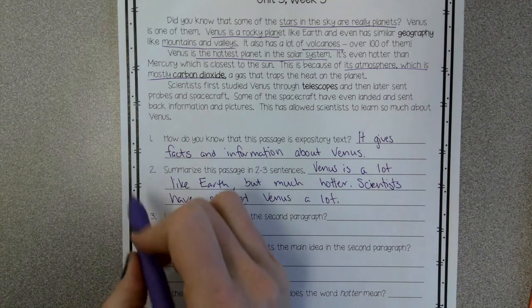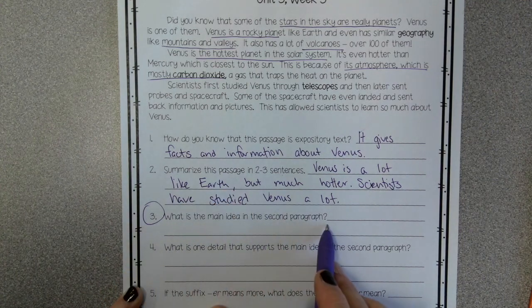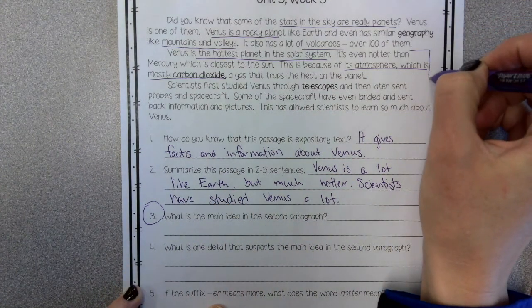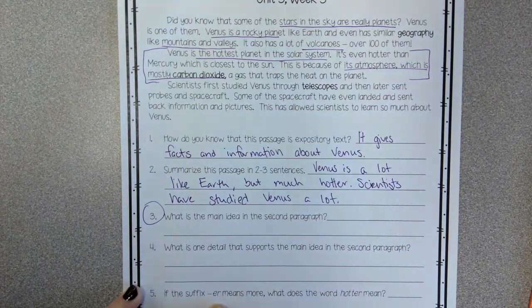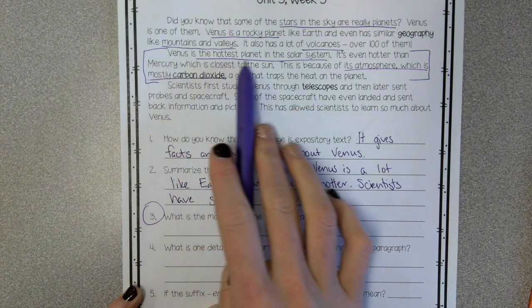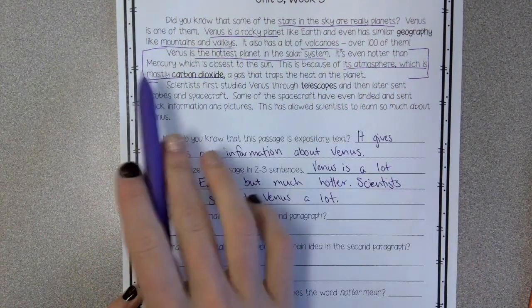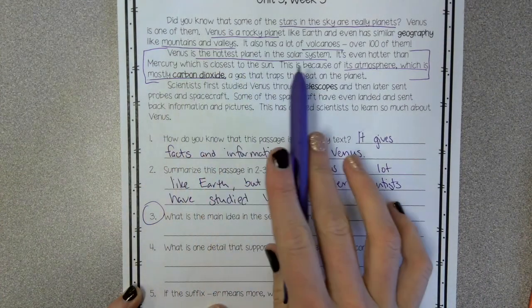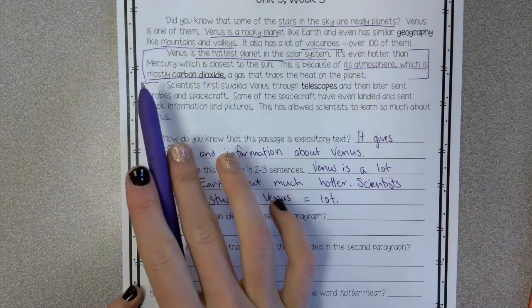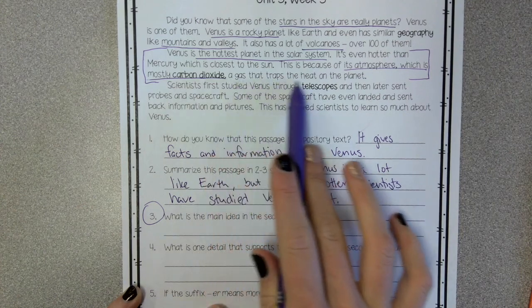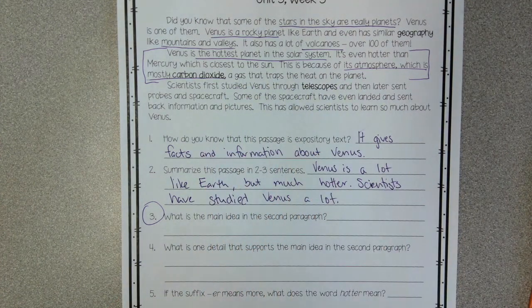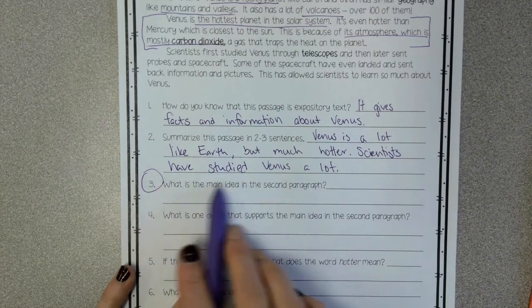Along that same line then, for number 3, what is the main idea in the second paragraph? This right here is the second paragraph. Venus is the hottest planet in the solar system. It's even hotter than Mercury, which is closest to the sun. This is because of its atmosphere, which is mostly carbon dioxide, a gas that traps heat on the planet. So what was that whole paragraph about? Write that for your answer right here.